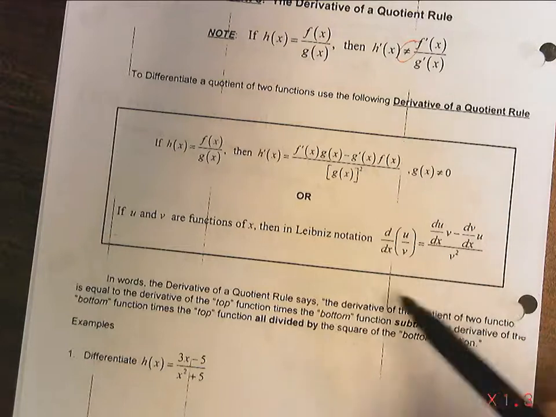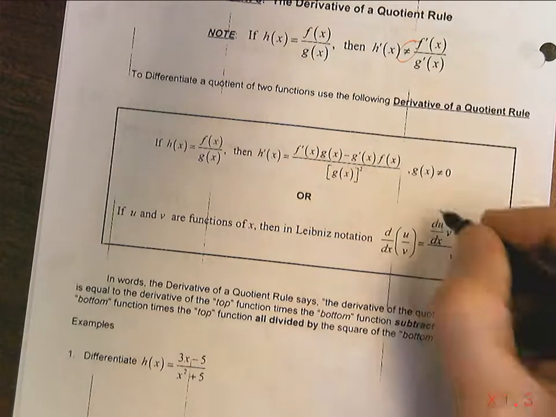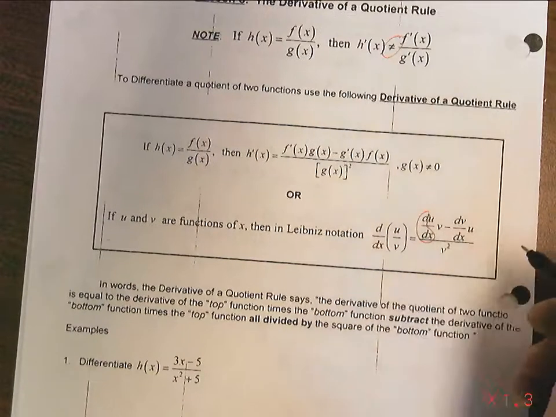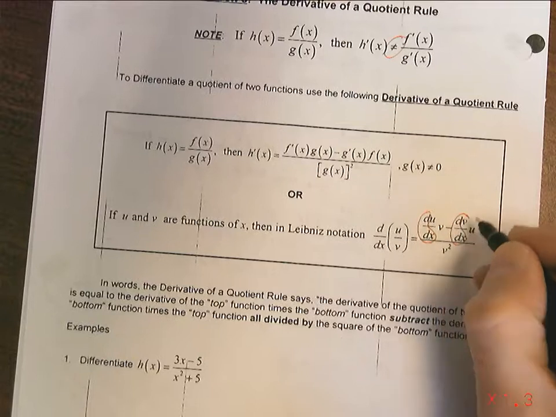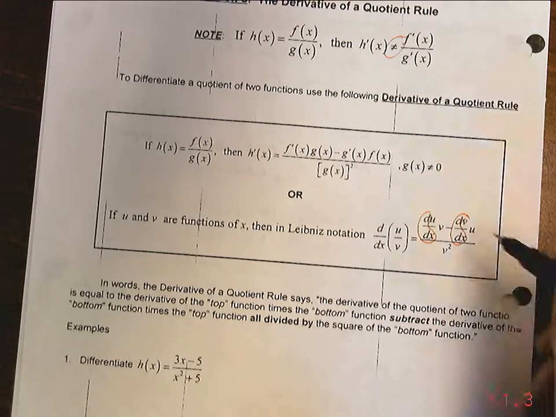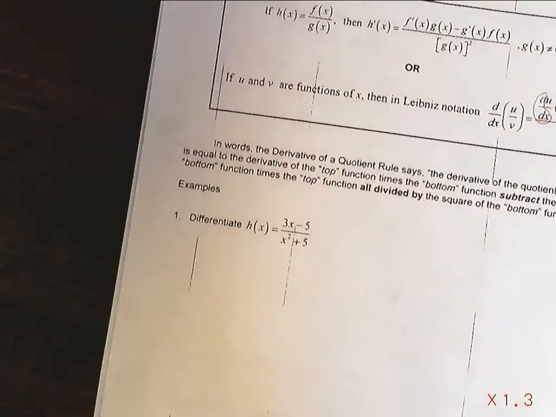Here's Leibniz notation. This says taking the derivative of u divided by v. So this says take the derivative of u, then multiply it by v. Subtract the derivative of v and multiply it by the function u, all over v squared. And again, it's the same top and bottom routine. So let's get busy. Let's take a look at this question.